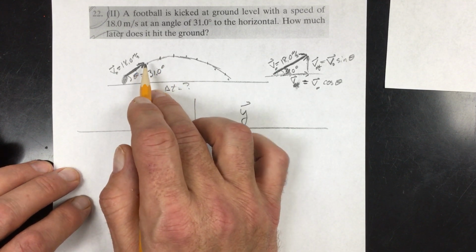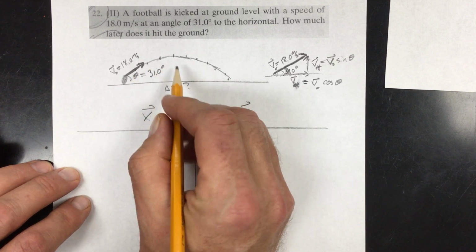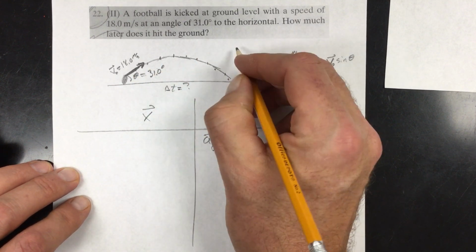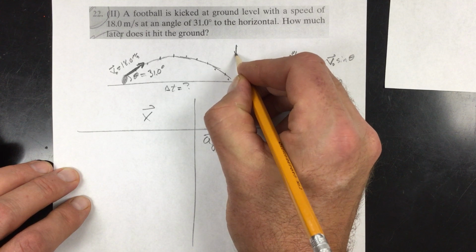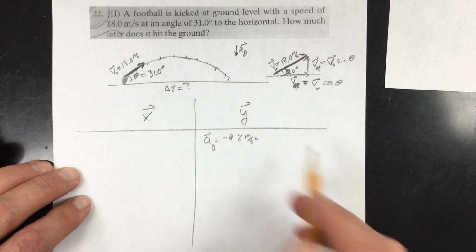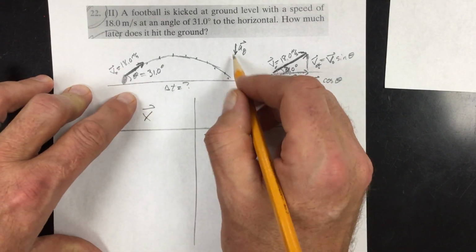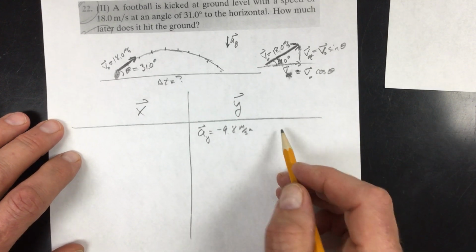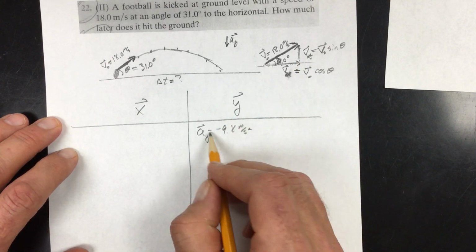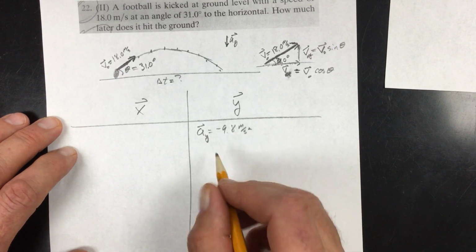Well, if that's the case, the only thing that's going to limit how much time that ball is in the air is going to be the vertical direction because of the acceleration of gravity. So I really only need to solve what's going on in the vertical axis. Well, what's happening in the vertical axis? I remind myself that the acceleration in the y direction is the acceleration of gravity.